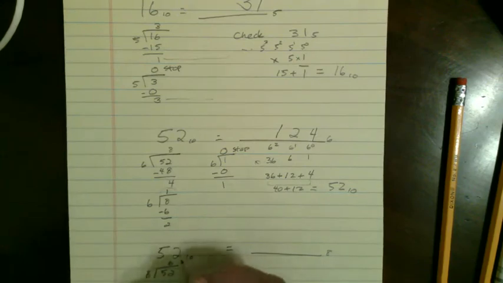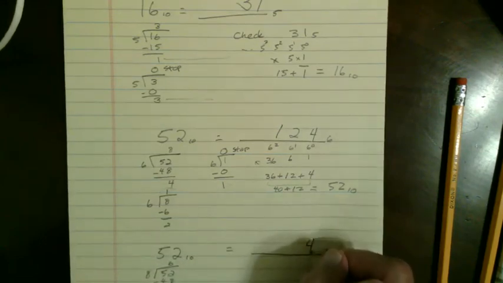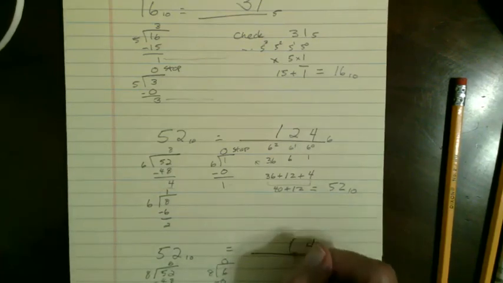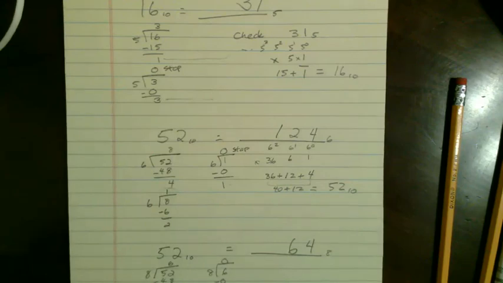It goes in 6 times. That's 48. So we've got a remainder of 4. Then I take this 6 here divided by 8, which goes in 0 times. That's a remainder of 6. There's my answer, 64 base 8.